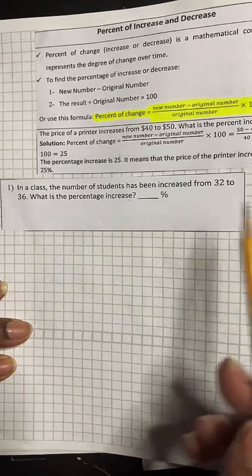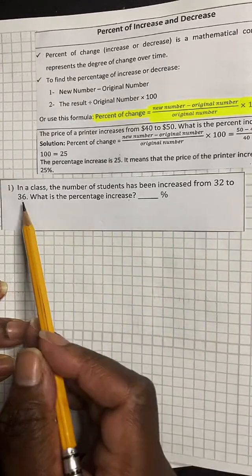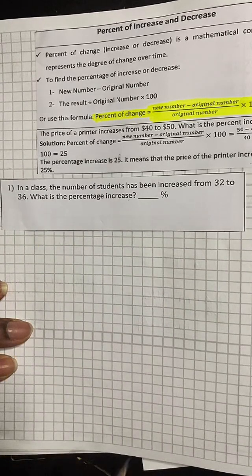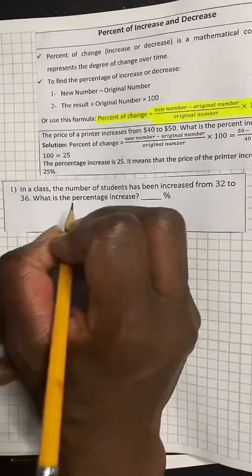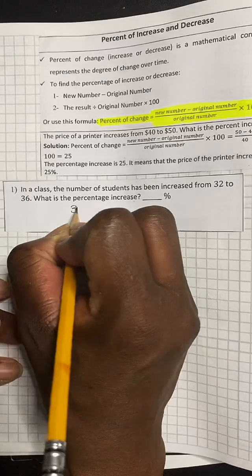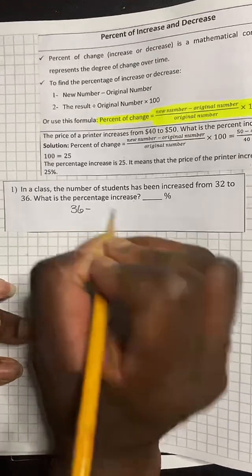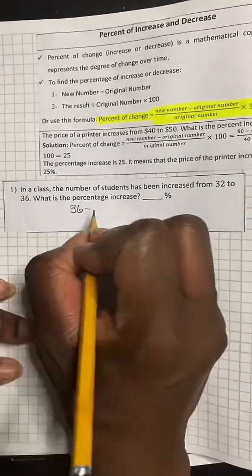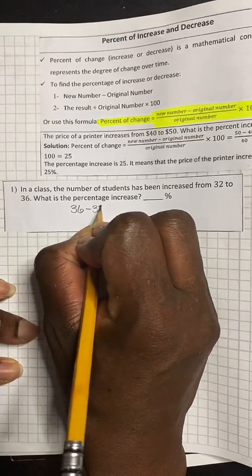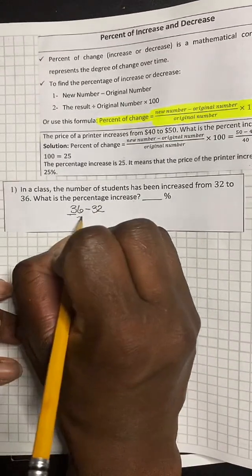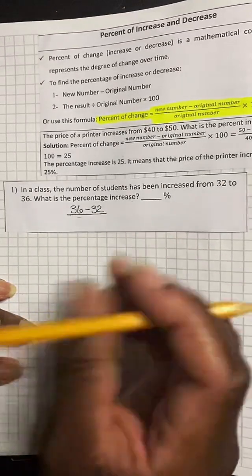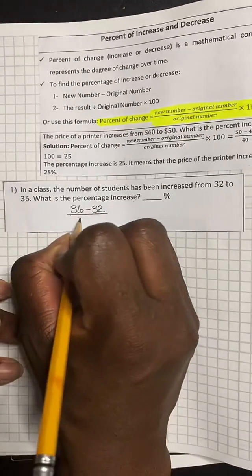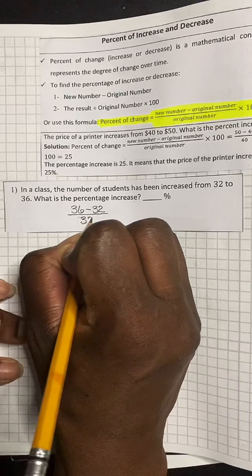Okay, we know it's an increase because you went from 32 to 36. So we're taking the new number, which is 36, and subtracting the original, which is 32, and we're dividing over the original number, which was 32.